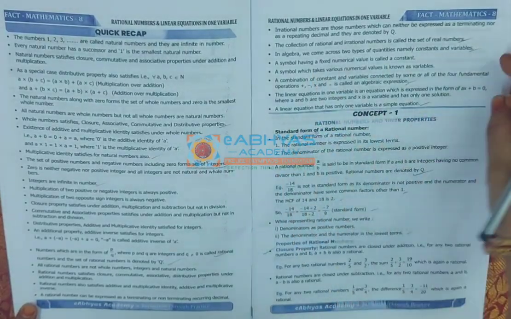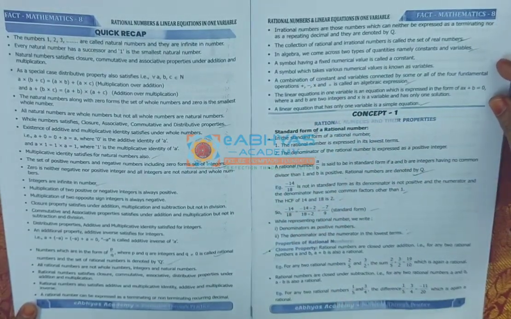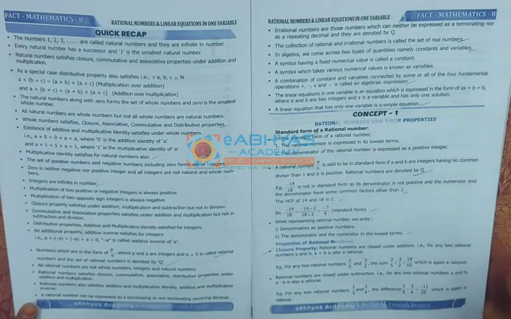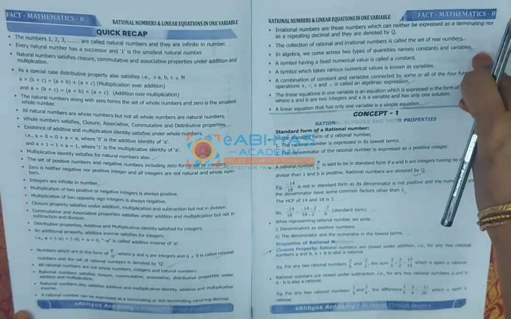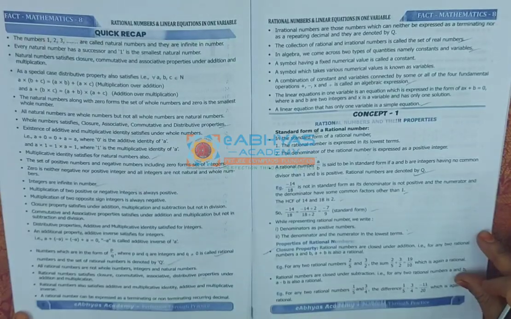Then, when we come to algebraic expressions, what are linear equations and how to solve them, what is a constant and a variable, and how to solve verbal problems, give a brief introduction first.